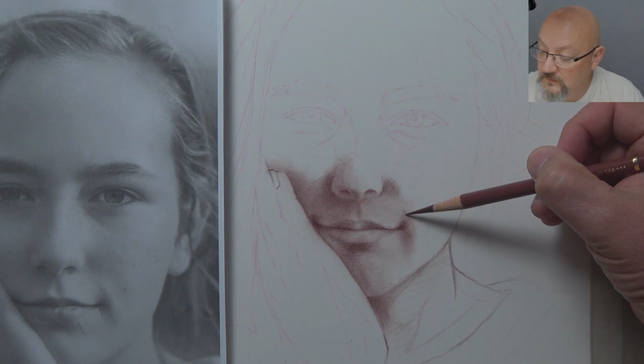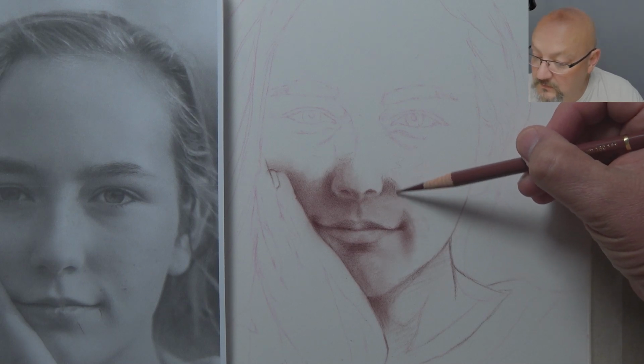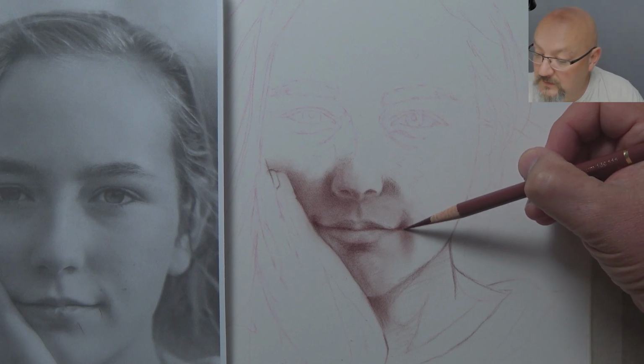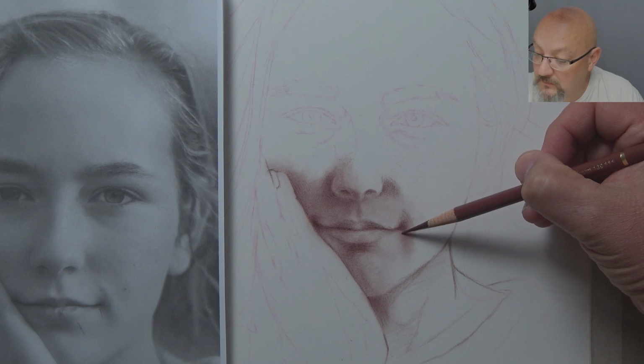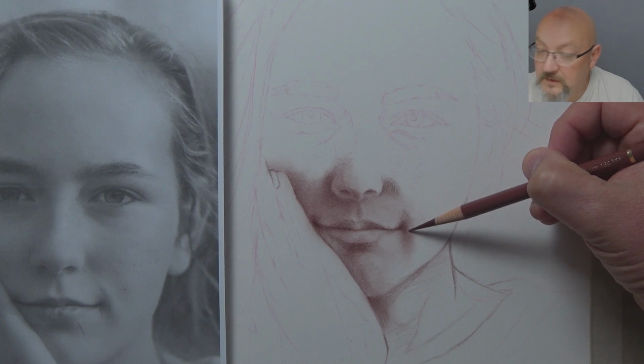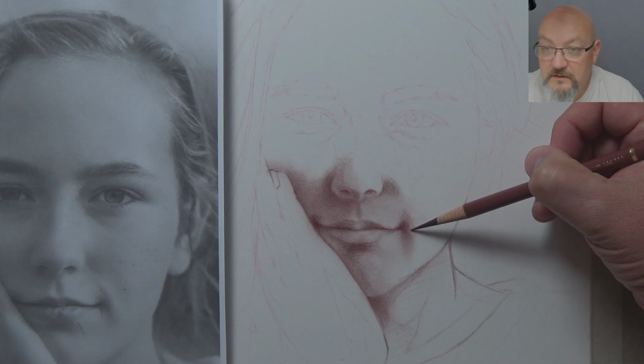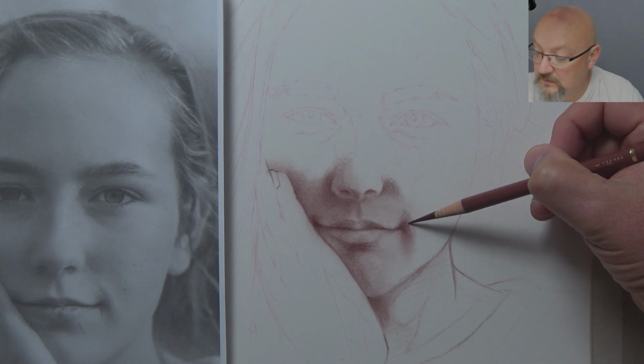I don't want to give her wrinkles or anything like that. But at the same time, I want it to represent my daughter. I want it to represent her. And so I want to pay attention to some of those subtleties in the form and in the skin.